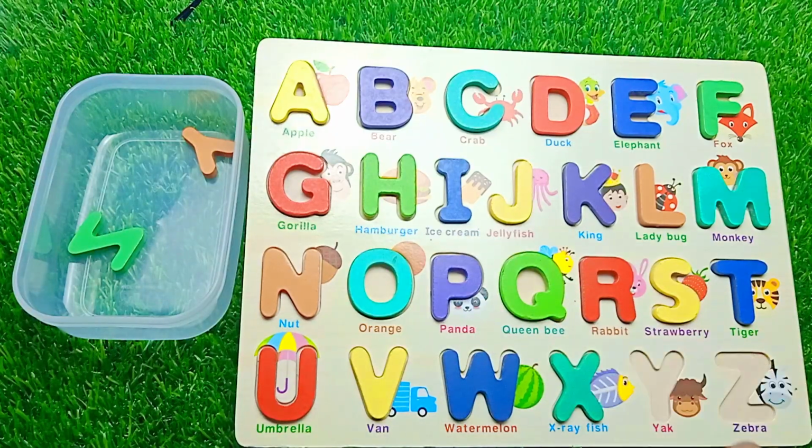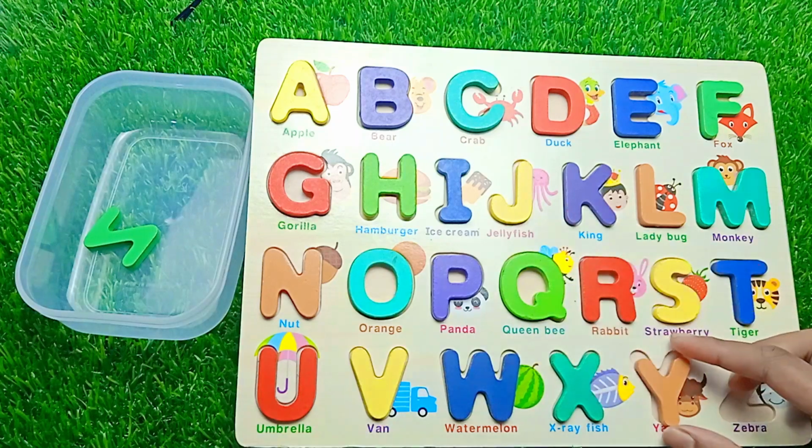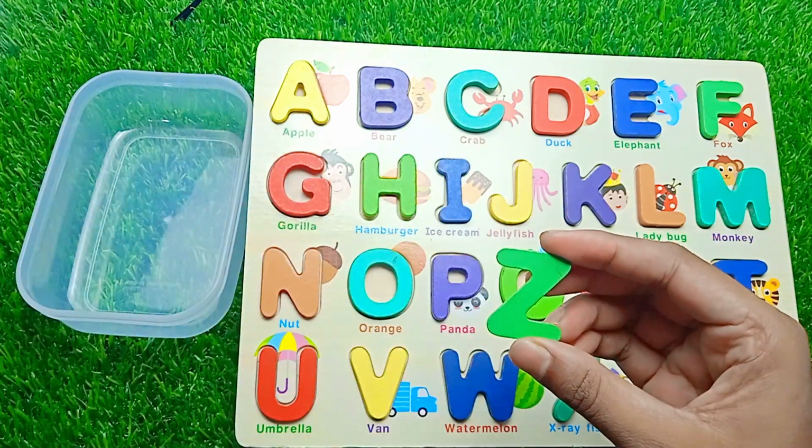X. X is for X-ray fish. Y. Y is for ear. Z. Z is for zebra.